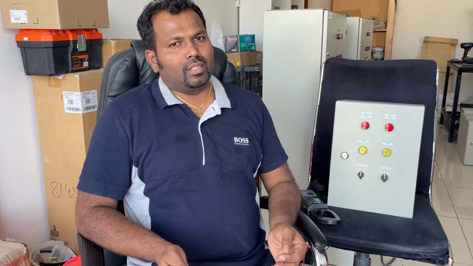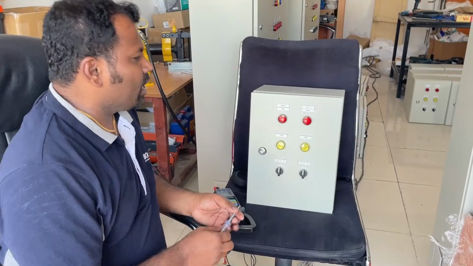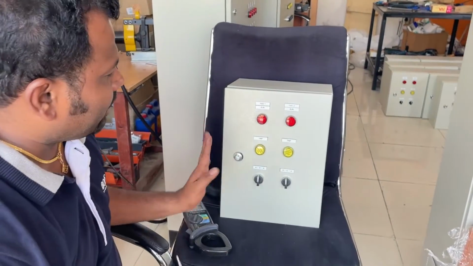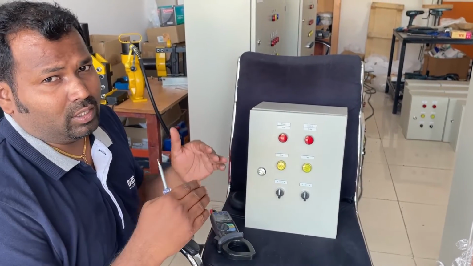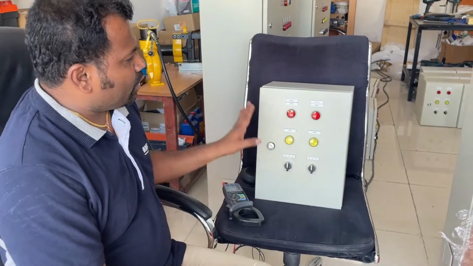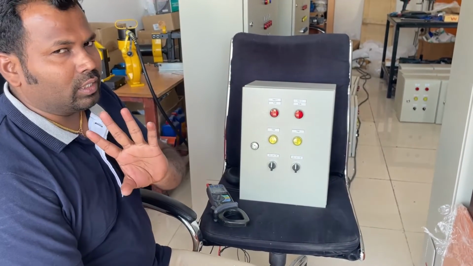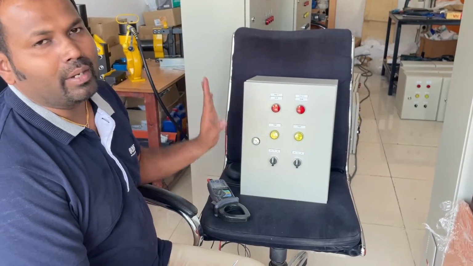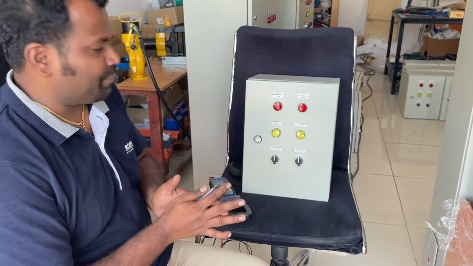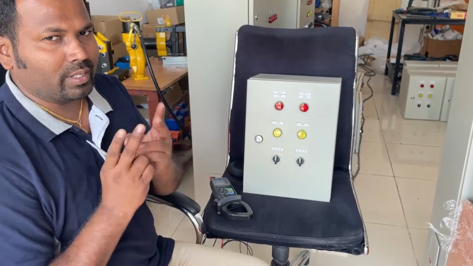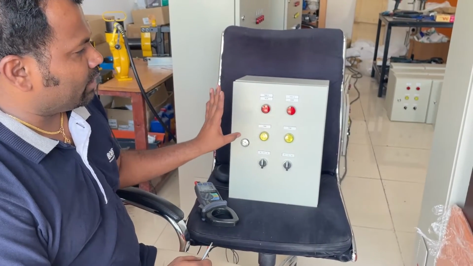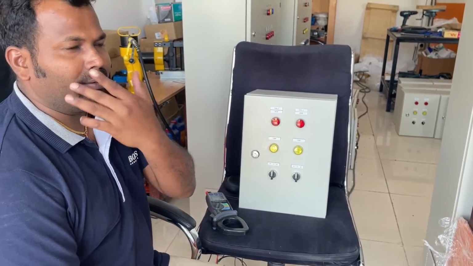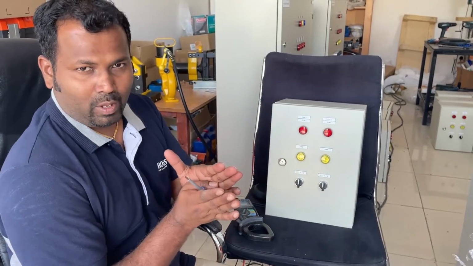For this setup we have a control panel. We will see how this works. So here we have the panel. This panel is called an auto changeover panel, twin fan control panel, or duplex extract control panel. With this panel we can control 2 extract fans. This panel is made for 2 single phase fans. By this panel we can control 2 single phase fans with duty standby.